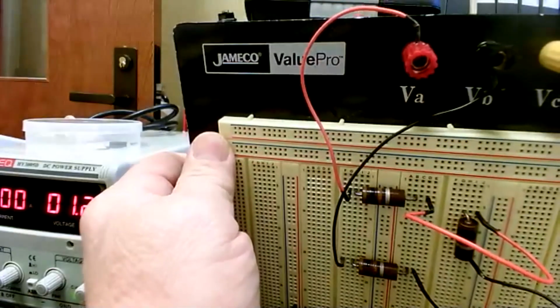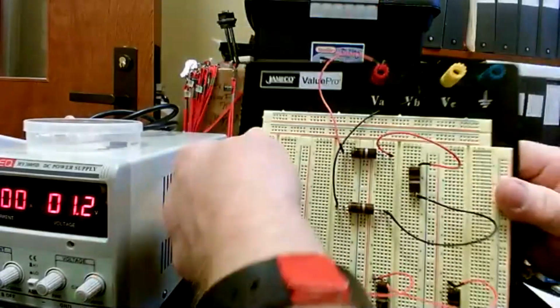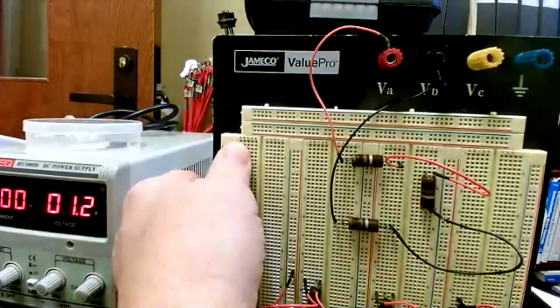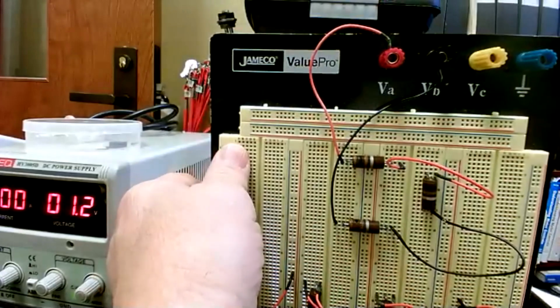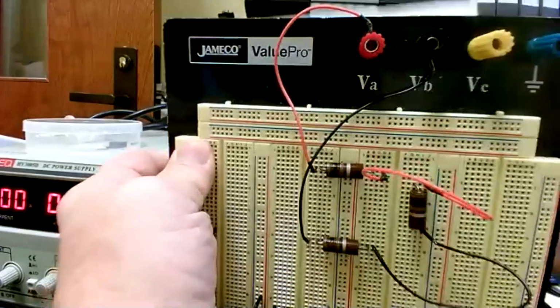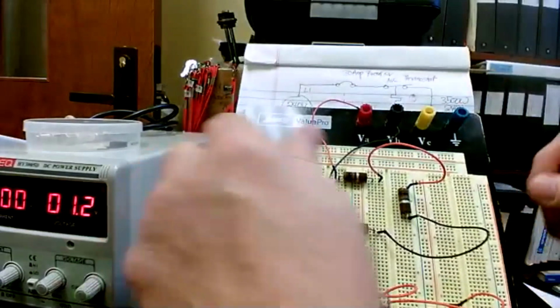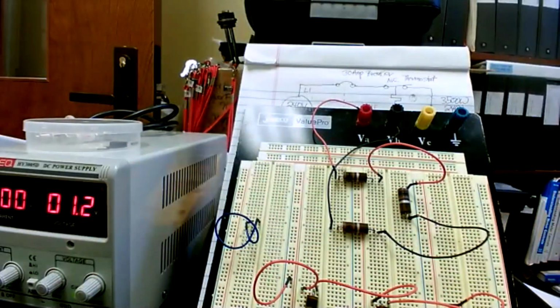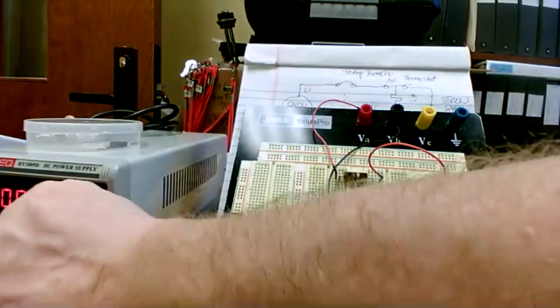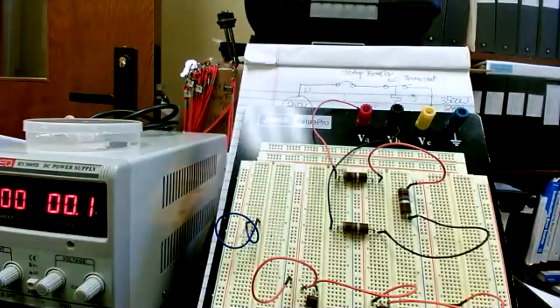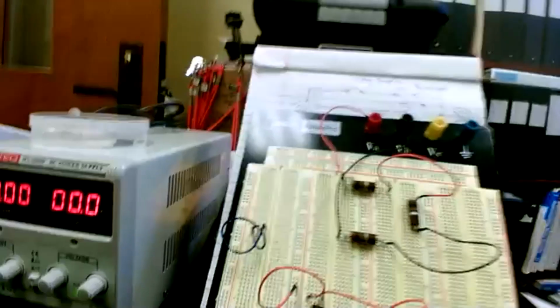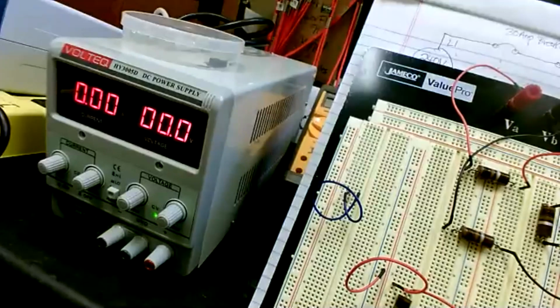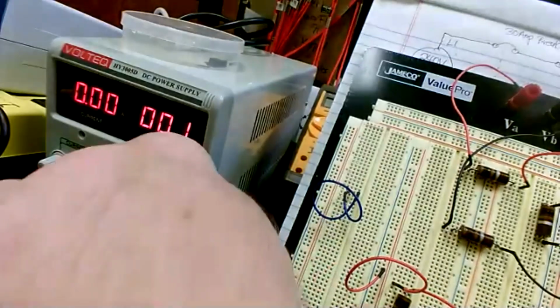So let's move this up right here. And now, where's my test leads at? Here. I have a DC power supply over here that's adjustable. It goes from 0 to about 30 volts or so.